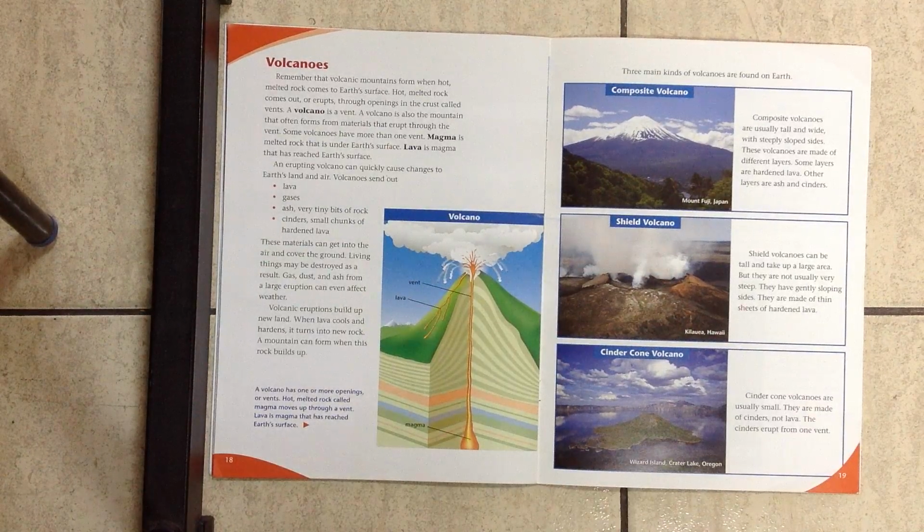Volcanoes. Remember that volcanic mountains form when hot melted rock comes to the Earth's surface. Hot melted rock comes out, or erupts, through openings in the crust called vents. A volcano is a vent. A volcano is also the mountain that often forms from materials that erupt through the vent. Some volcanoes have more than one vent. Magma is melted rock that is under the Earth's surface. Lava is magma that has reached the Earth's surface.